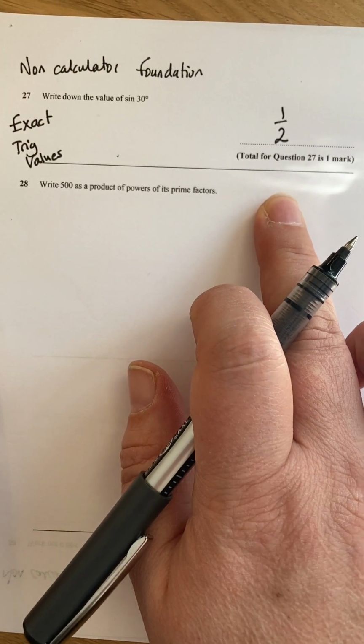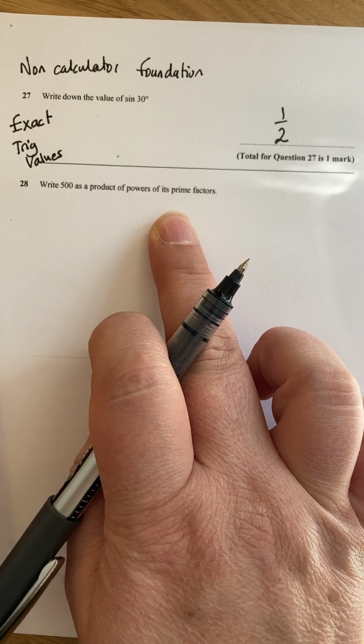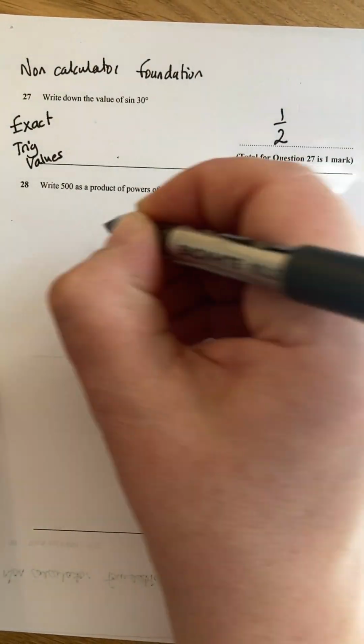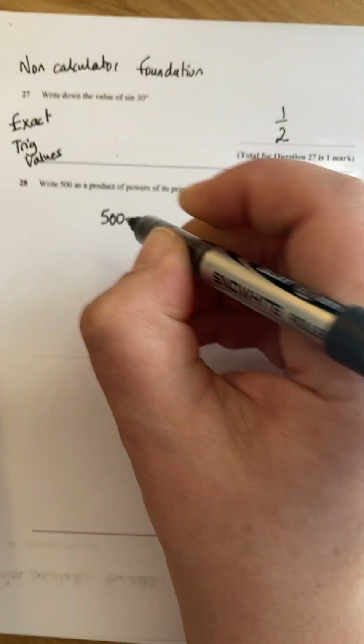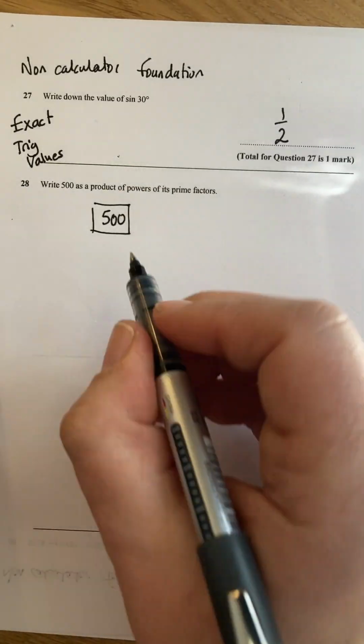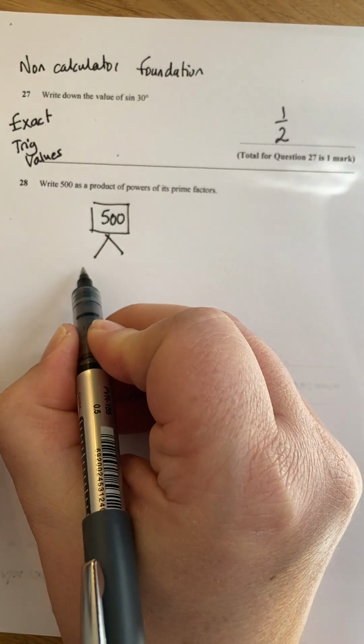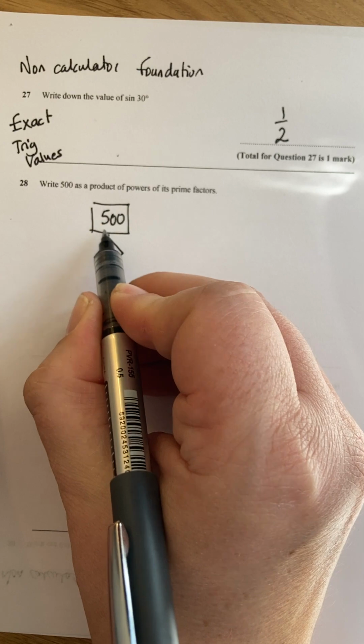This is actually the correct answer. Product of powers of its prime factors. We're doing a prime factor tree. I'm going to start with some bigger numbers going on here.